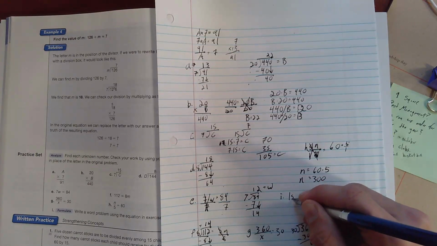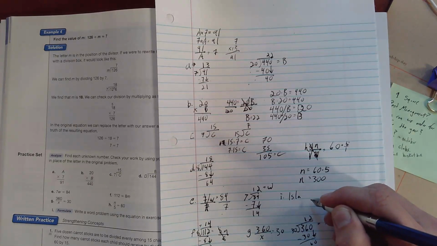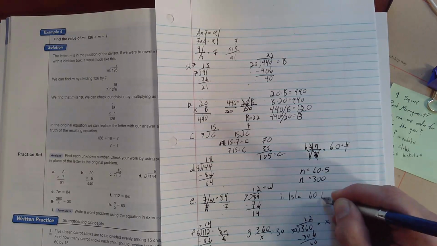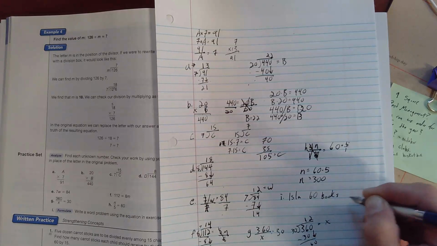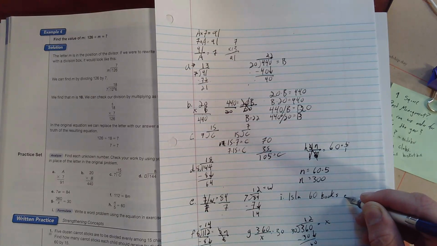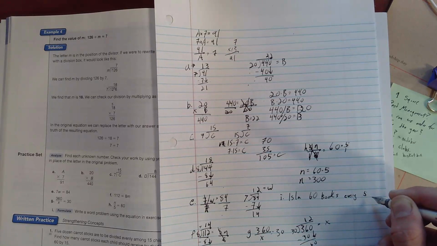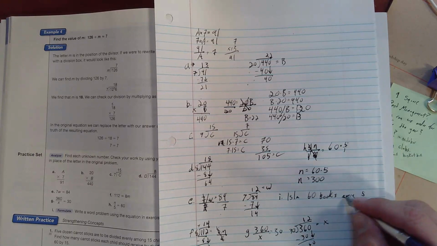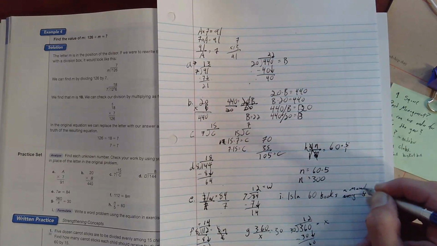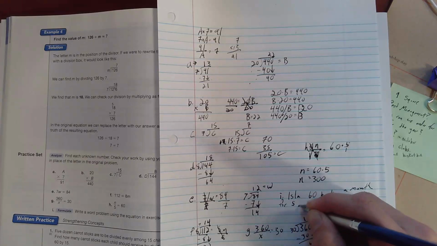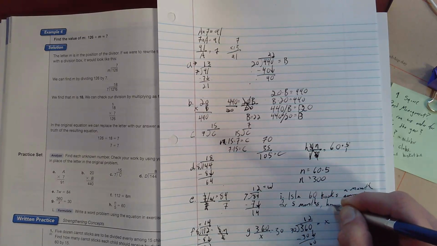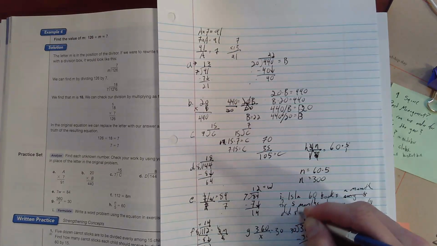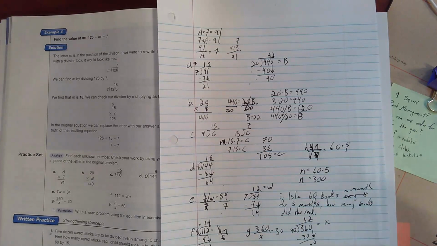We'll say Isla read 60 books every 5 months. 5 books a month for 5 months. How many books did she read? A lot of books. Isla's a good reader.